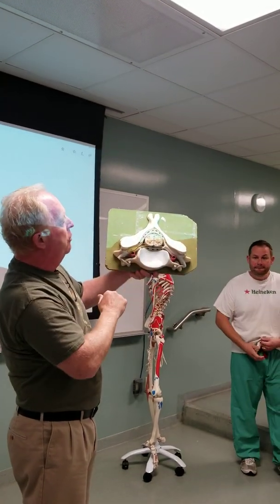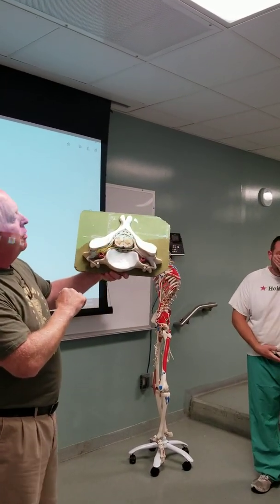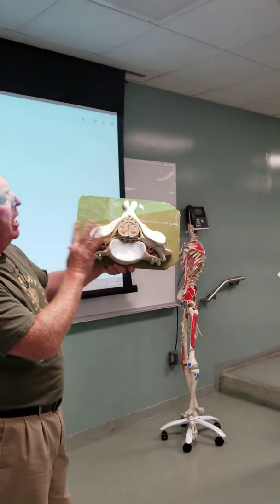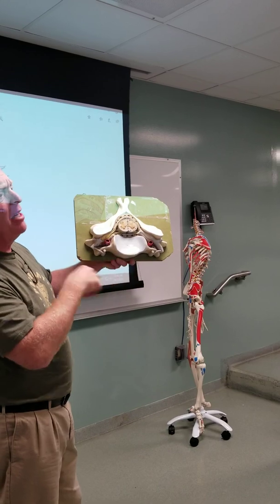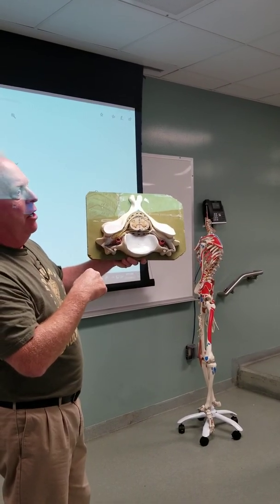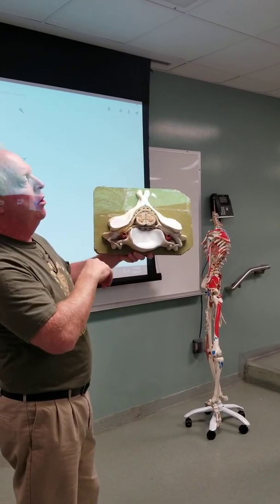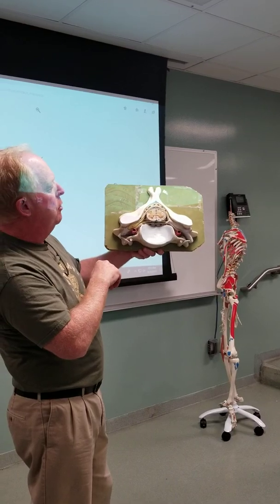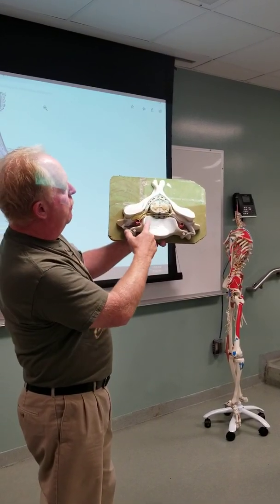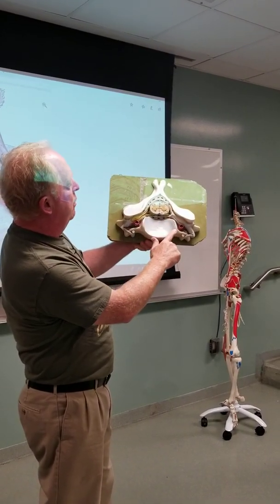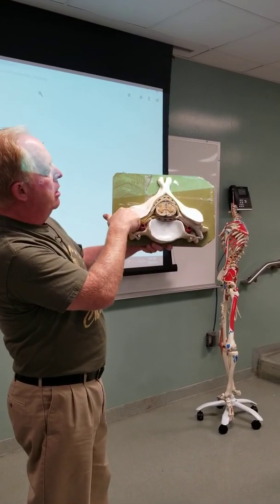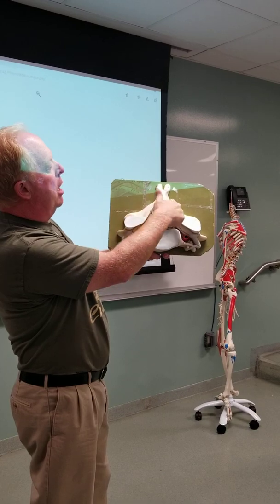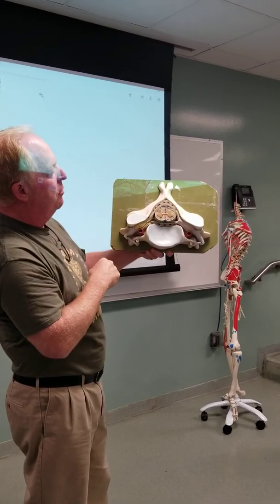Topographical view of this. And there's a lot of different things that we can identify on this. However, for the midterm exam, I just want you to know a few things. All right, and then for the final, we'll get into a little bit more detail, but it's really not too bad. So this right over here is the uncinate process. This is the superior articulating facet. This right over here is the lamina, and this is the bifid spinous process.